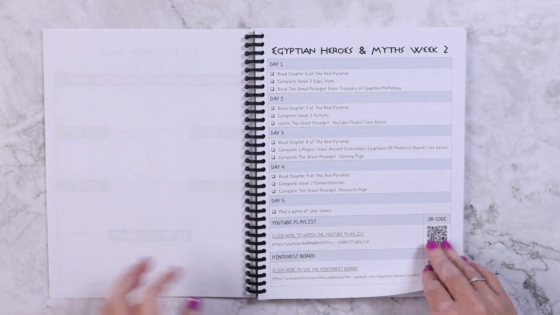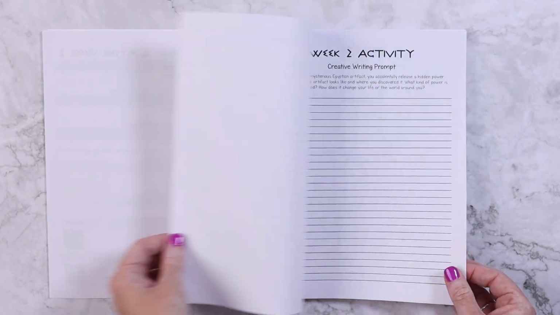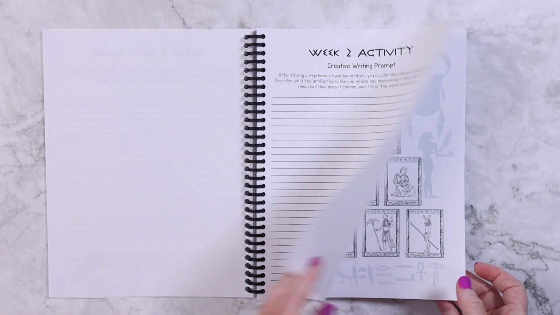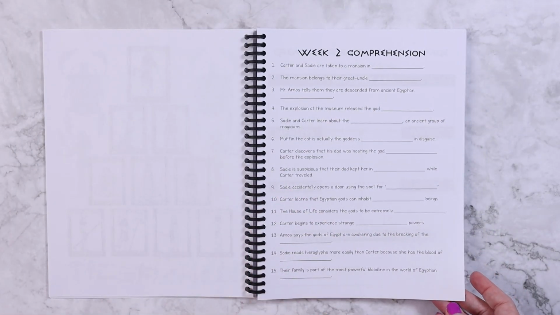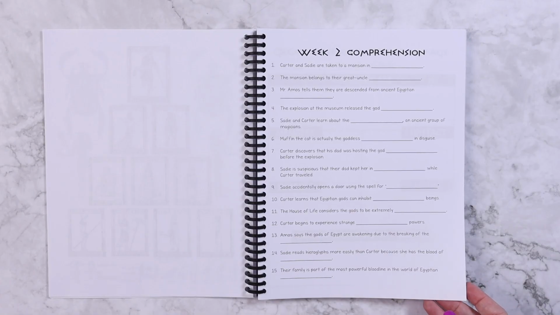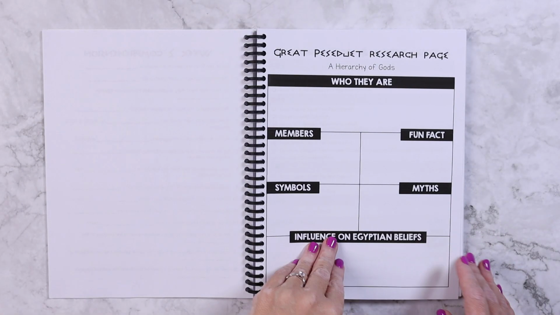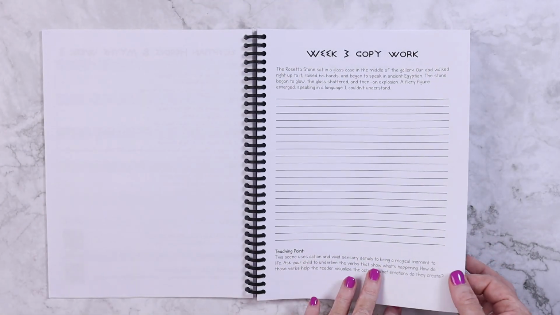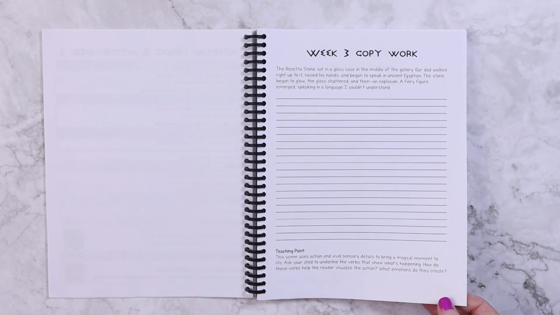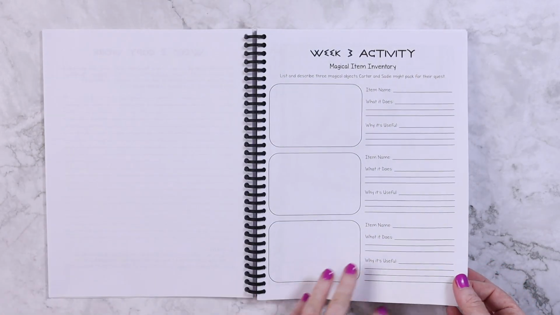And each week, like I said, is very similar, just your information changes. Like here we're going to have a writing prompt and the comprehension changes. So sometimes you're going to see multiple choice, short answer, fill in the blank, true and false. So to keep it varied a little bit. And we're teaching all different things from grammar to punctuation to literary development.